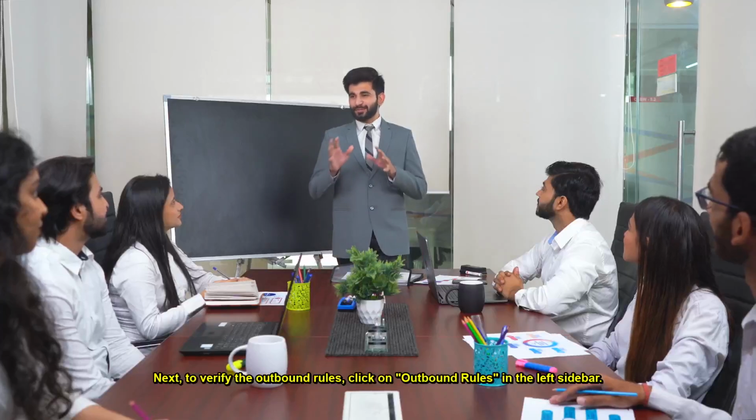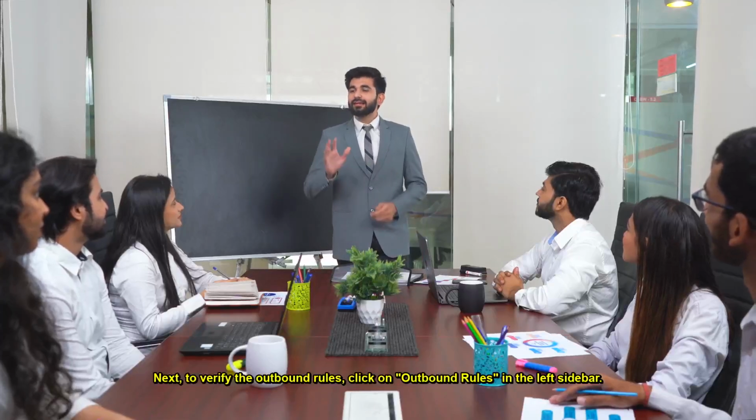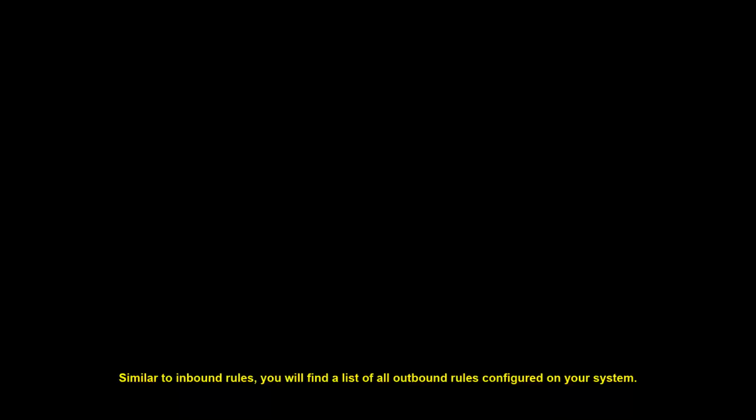Next, to verify the outbound rules, click on Outbound Rules in the left sidebar. Similar to inbound rules, you will find a list of all outbound rules configured on your system. Again, you can sort the rules as needed. Double-click on any outbound rule to see its properties.